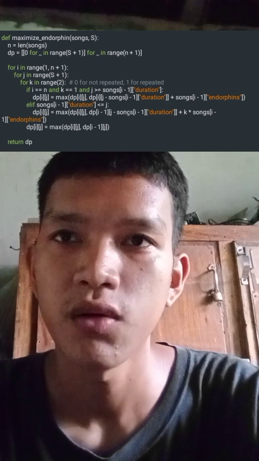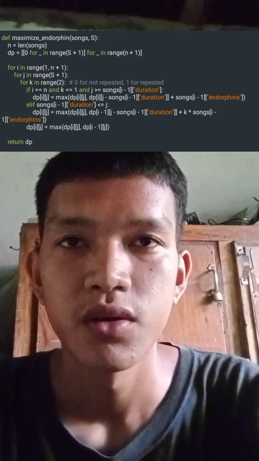So for the recursive approach, we use the maximize endorphin recursive function to find the maximum endorphin level. And for the dynamic programming approach, we use maximize endorphin to calculate the optimal endorphin level. So all in all, in summary, those codes offer two methods to maximize endorphin level through song selection while respecting a time constraint, using both a recursive approach and a dynamic approach. The results are presented visually for easy interpretation.